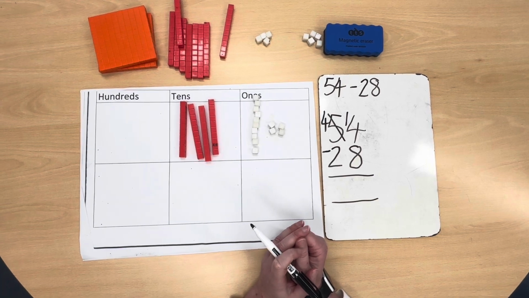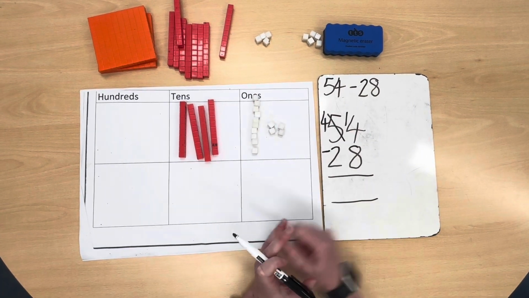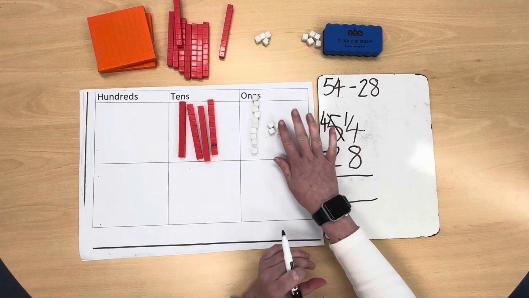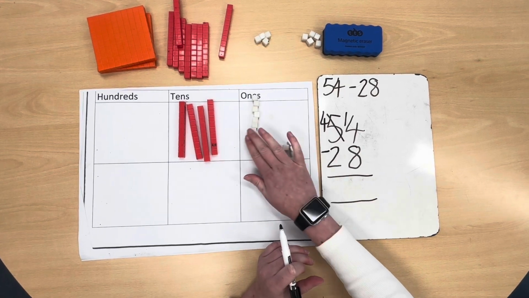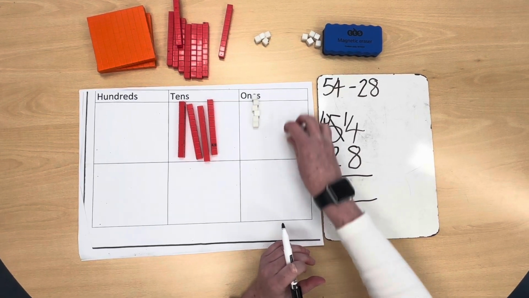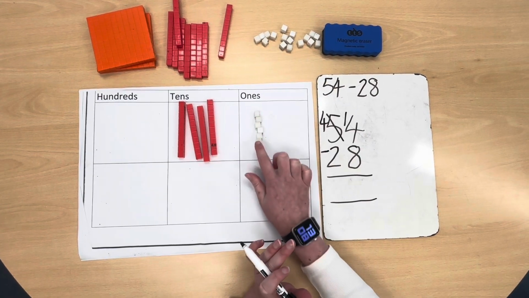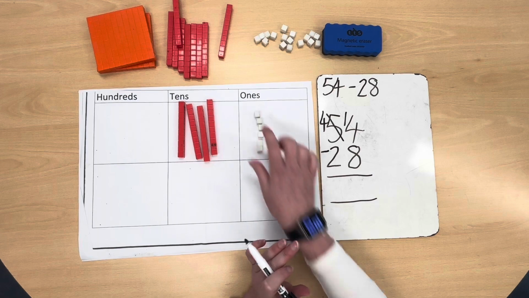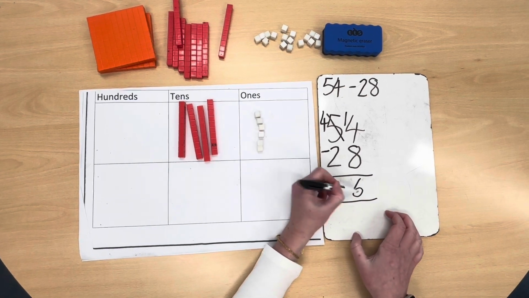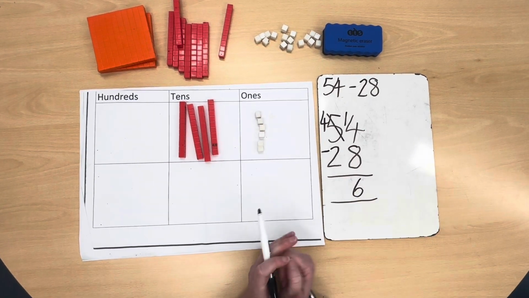Now that I've managed to get 14 in this column, I can remove that 8. 2, 4, 6, 8. That's been taken away, so I'm going to completely remove it from the calculation mat. So I'm then left with 1, 2, 3, 4, 5, 6. Now I have removed the ones.